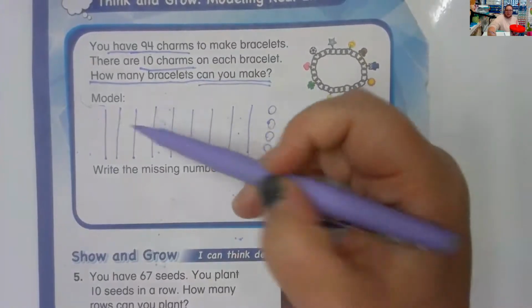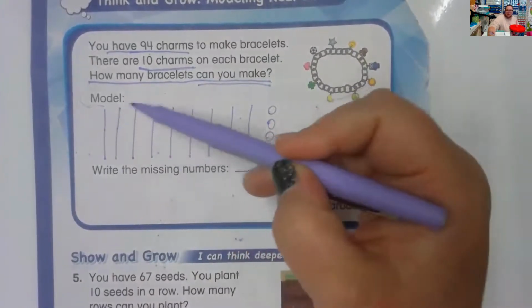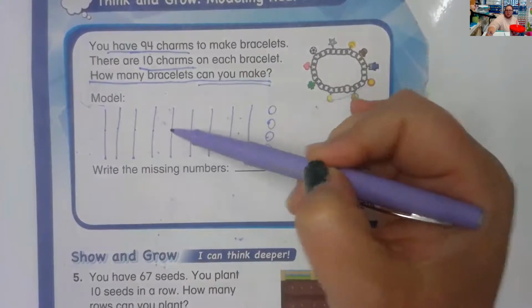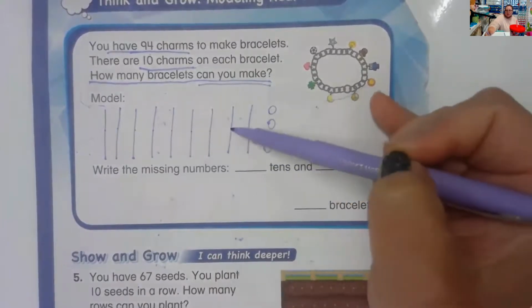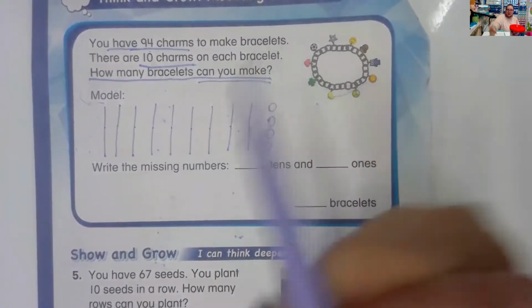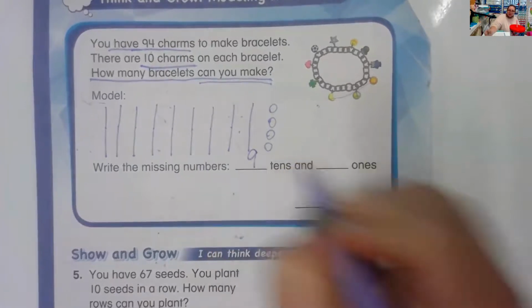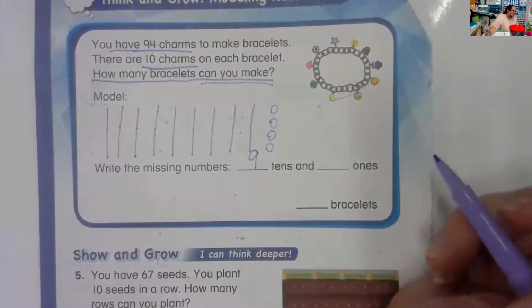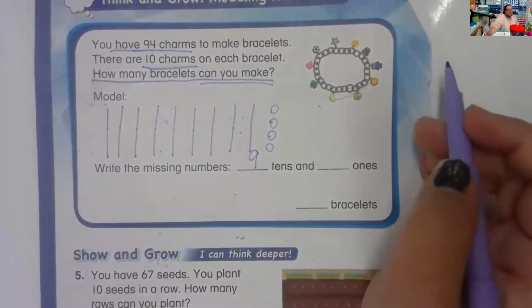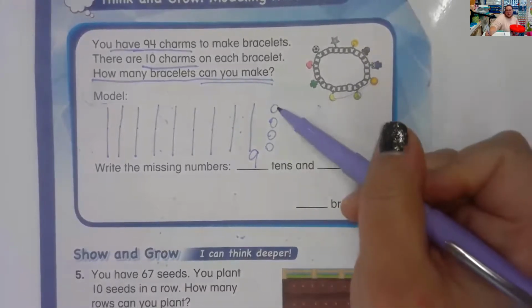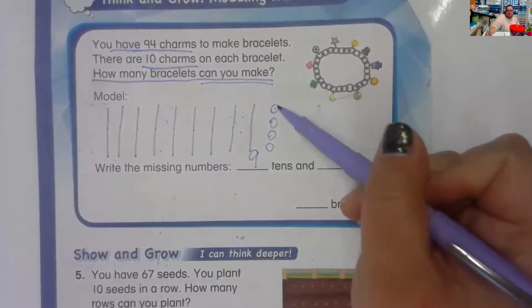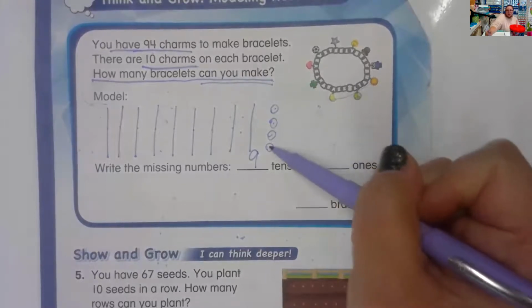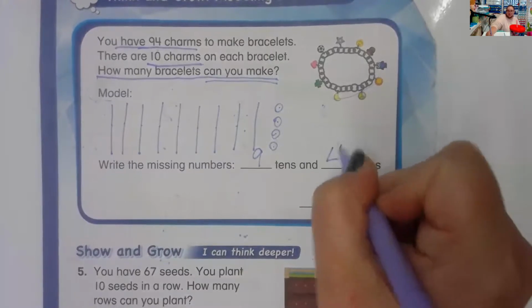Okay, so how many 10s did we draw? 1, 2, 3, 4, 5, 6, 7, 8, 9 10s. Right? Make sure you have 9. Double count if you have to. You should. Just make sure. And how many 1s? 1, 2, 3, 4 1s.